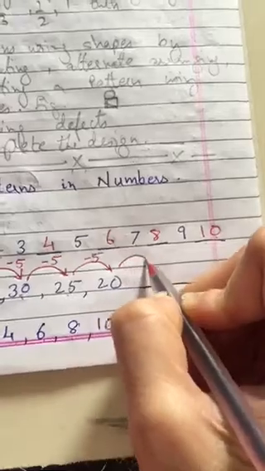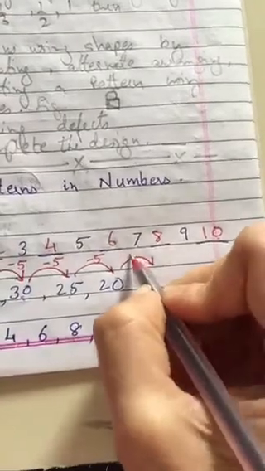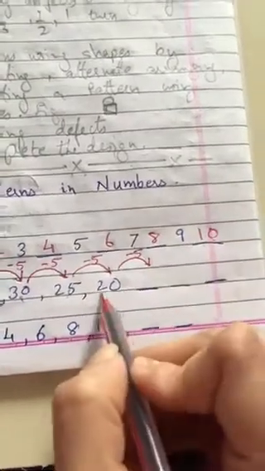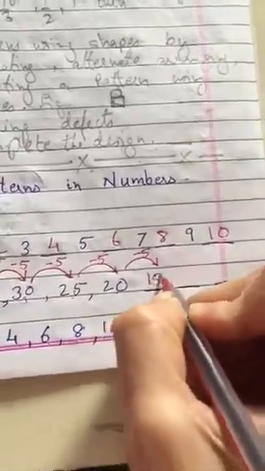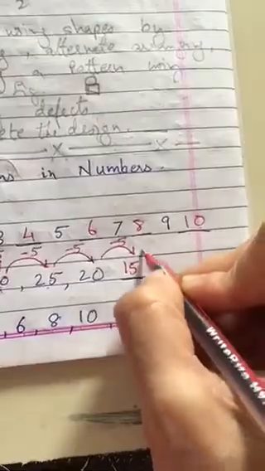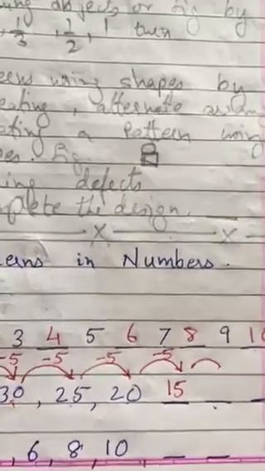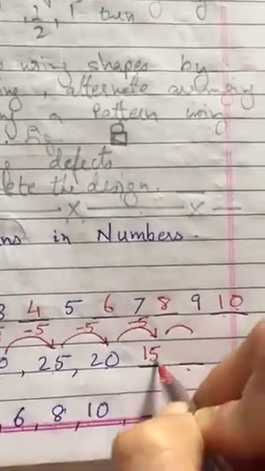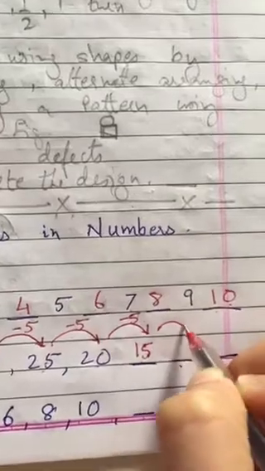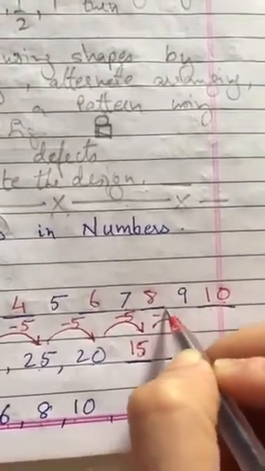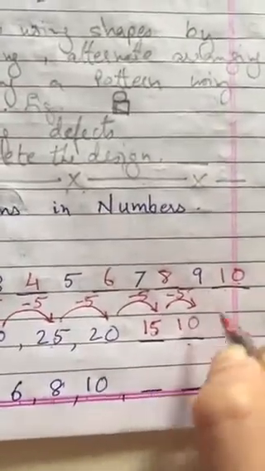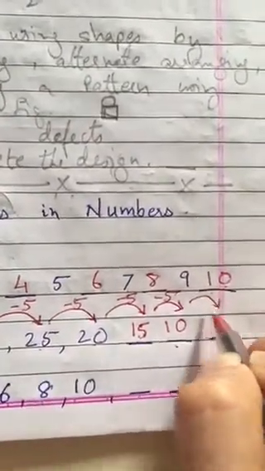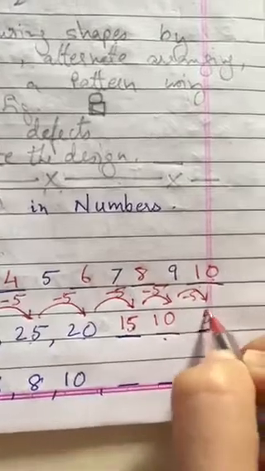So my next digit should also follow the same pattern. So 20 minus 5 will be 15. From 15, if I continue the pattern, that is minus 5, I'll get 10. Again, the same pattern, minus 5 will be 5.